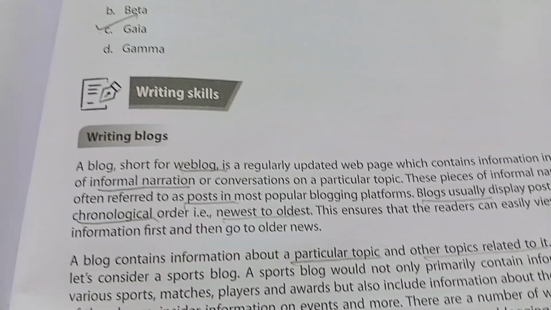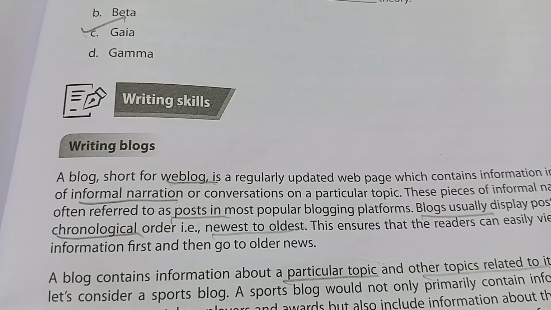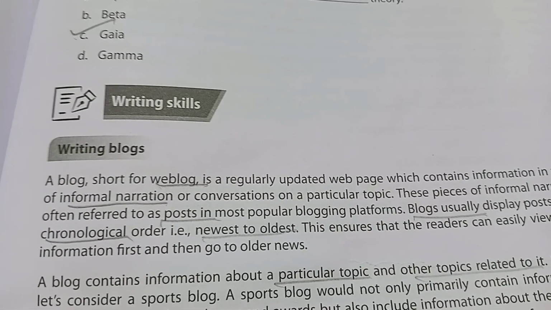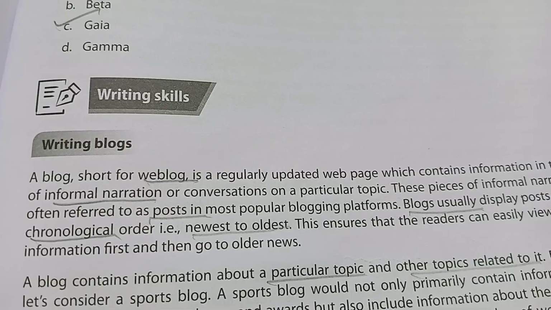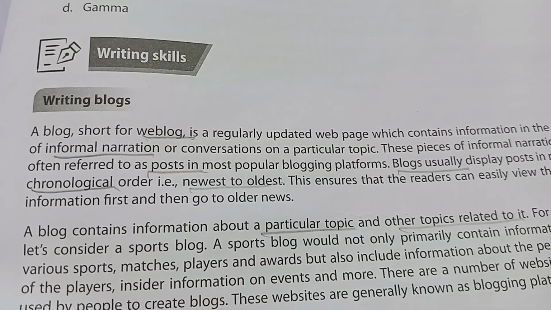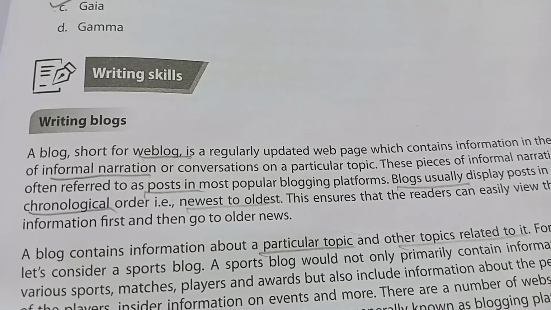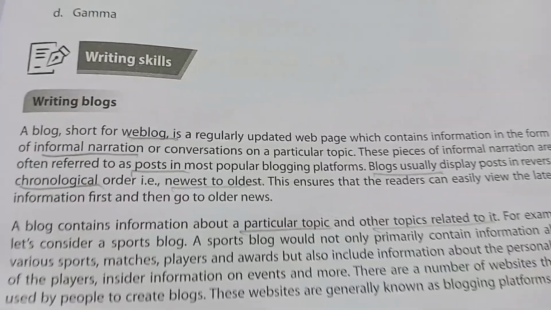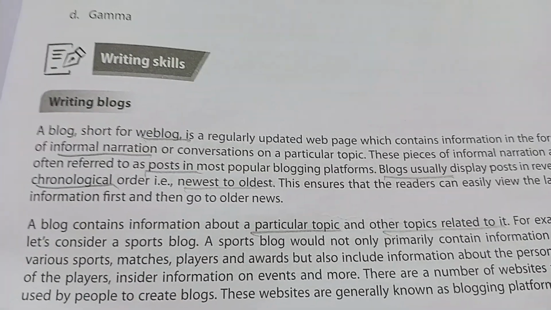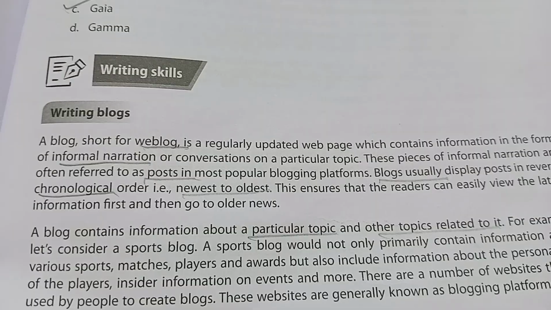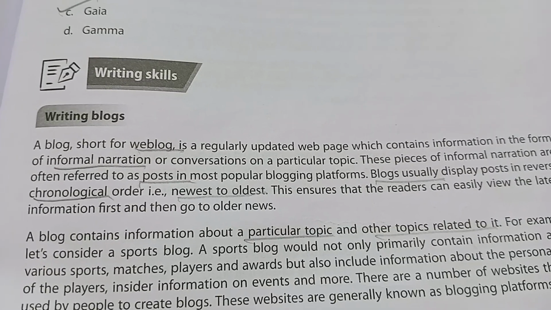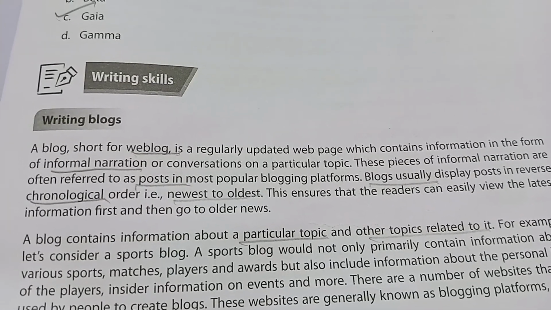And here you could see a blog. What is a blog? It is a short web blog, regularly updated. Blogs usually have a chronological order, bringing news to the world. Many of you listening to me would be bloggers here. I'm so happy that I'm getting comments also with regards to blog writing. So it has to contain a particular topic. It has to talk about a particular topic.